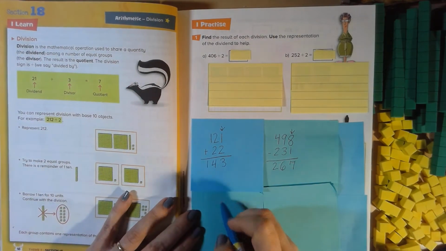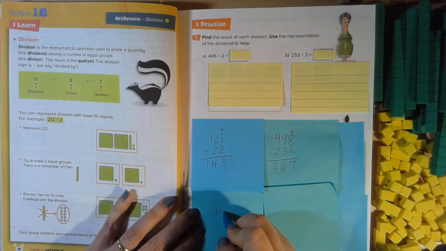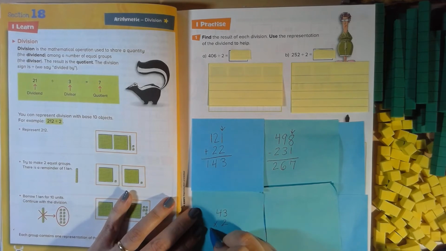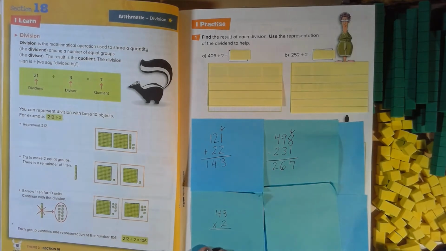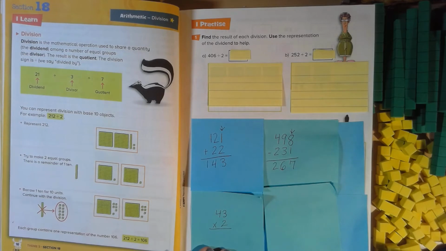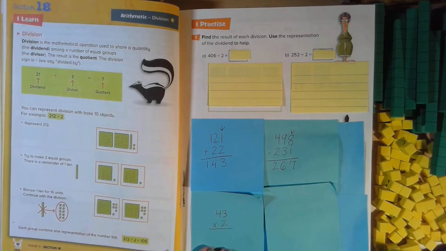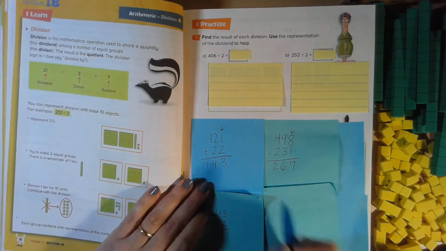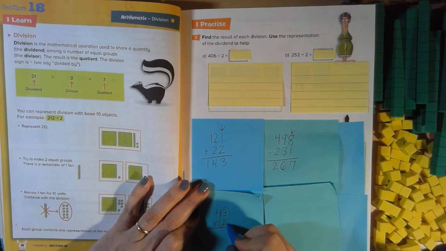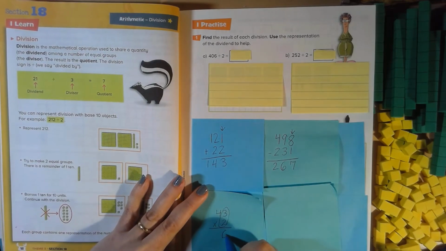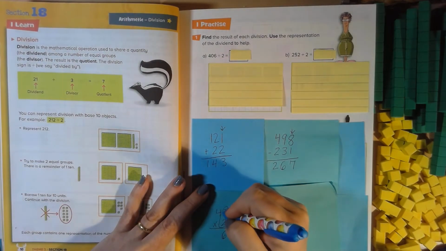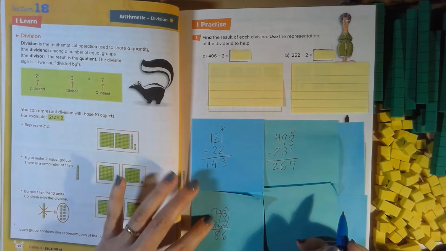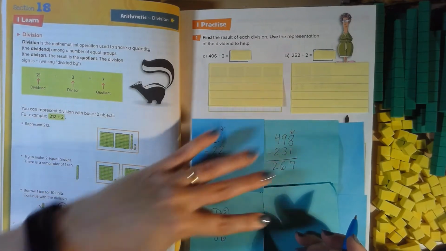Let's look at multiplication. If I had 43 times 2, where do I begin multiplying? Which column? A little louder? My ones column or units column? Yes. So I would do 2 times 3 is 6, and 4 times 2 is 8. 43 times 2 is 86.